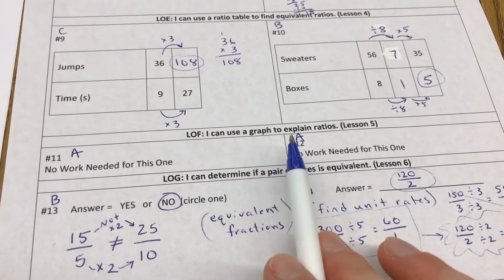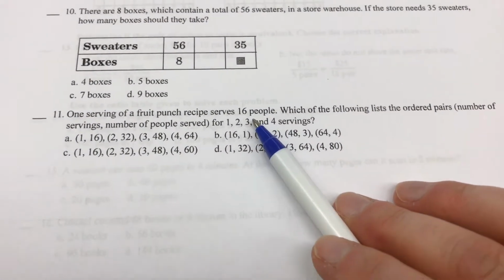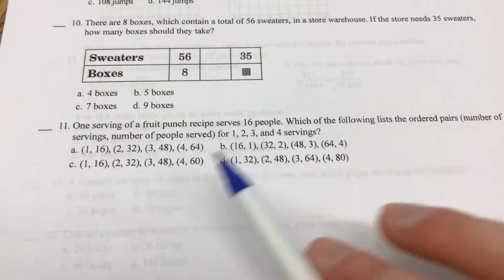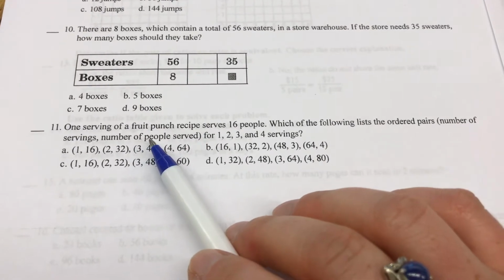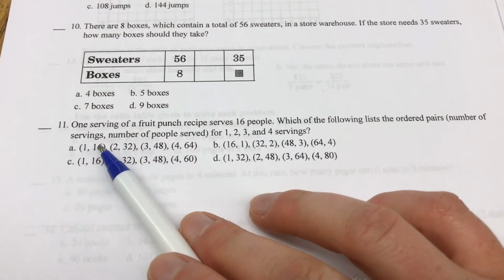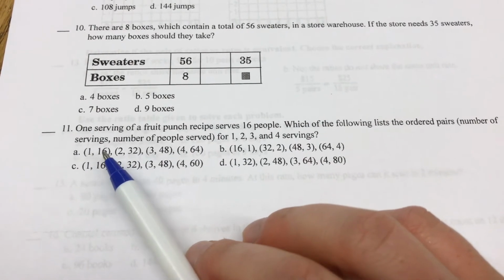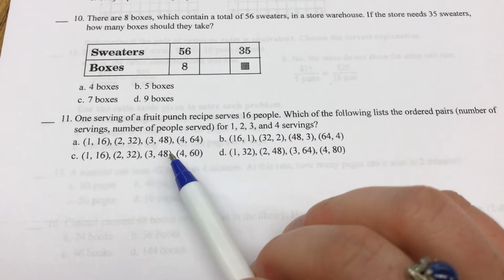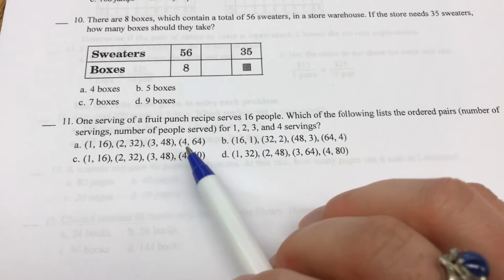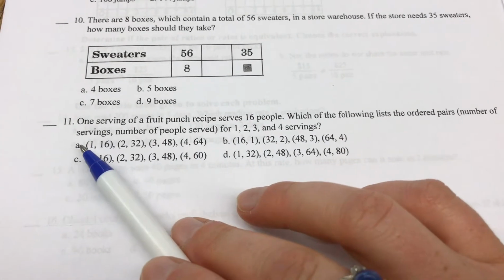All right, moving on to using a graph to explain ratios. So number 11, a serving of fruit punch serves 16 people, so 1 serves 16, so it has to be one of these because we're talking number of servings, comma, number of people. So 1 serving, 16 people. So 2 would be double that 16, which is 32. And then add 16 more. That'd give you 48. Add 16 more. 48 plus 16 is 64. So 11 is A.